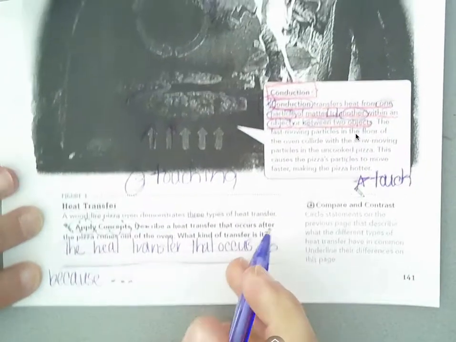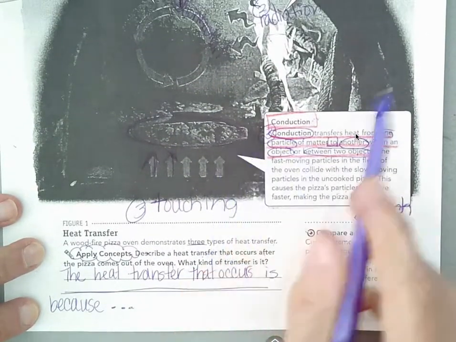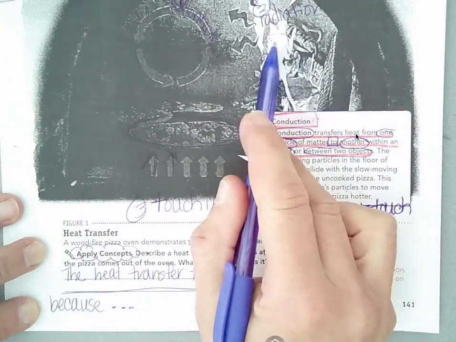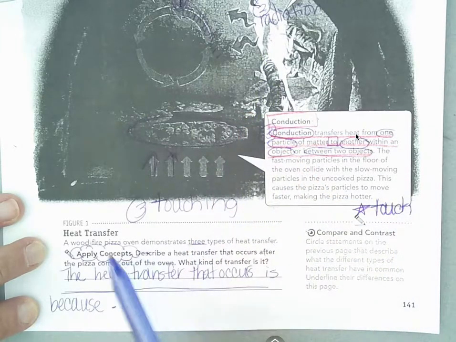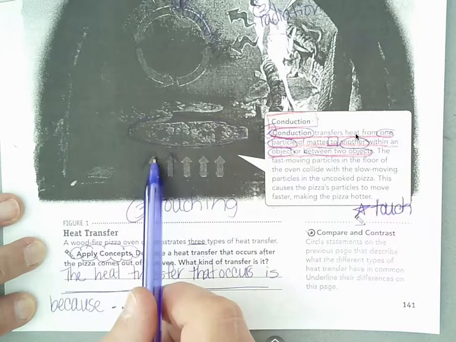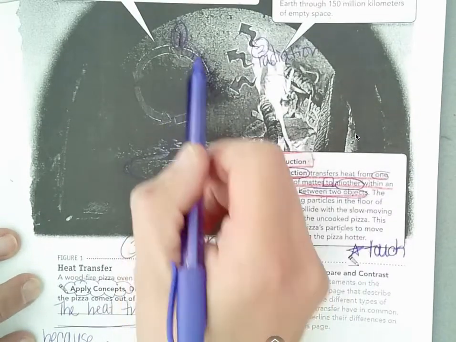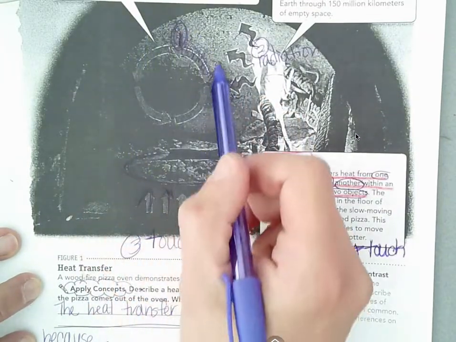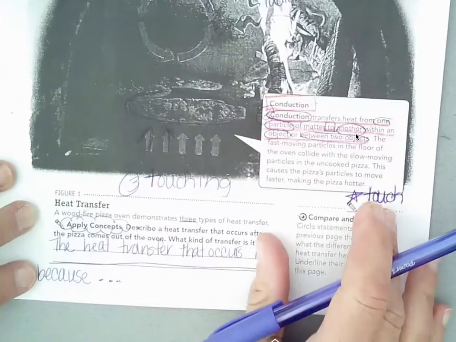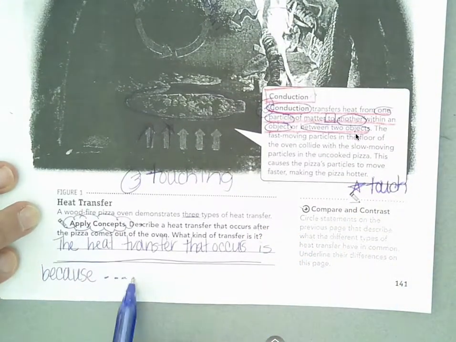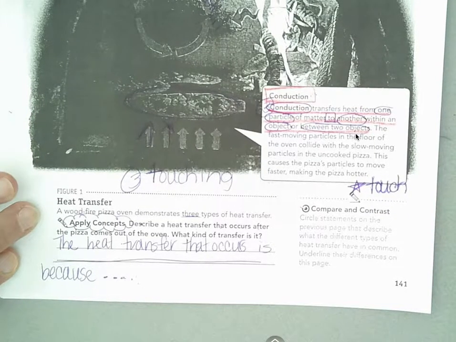Is it because of something hot that's next to it but not touching? Is it because the pizza is still touching something hot when you take it out? Is it because there's some hot air outside the oven? What do you think? Okay, you're going to answer this question on your paper, and you're going to answer the question on your Edpuzzle. Good luck, students.